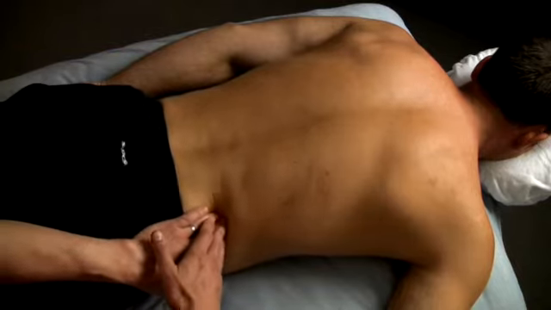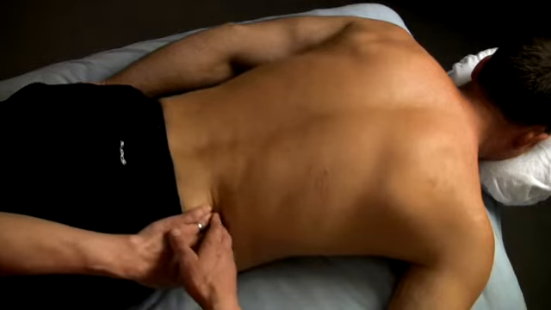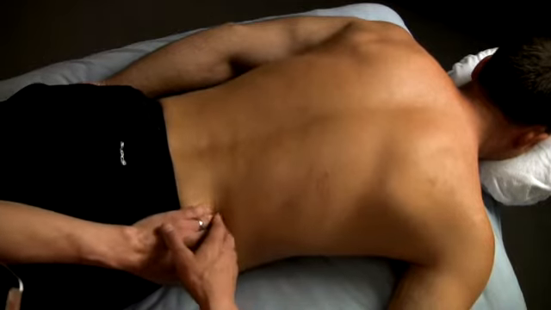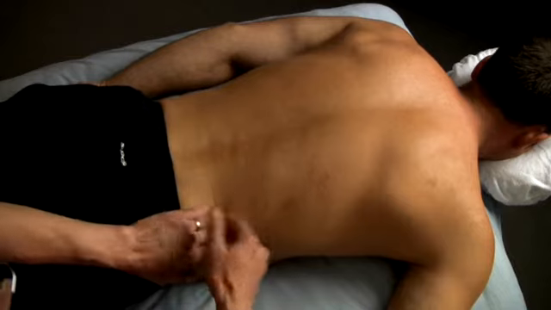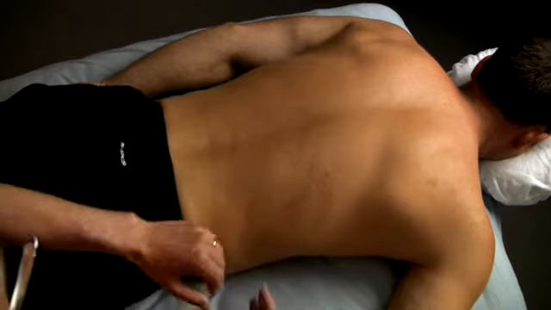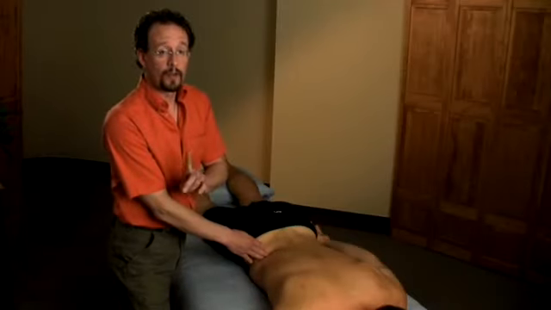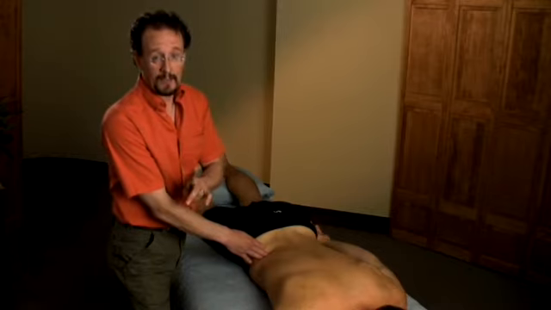And go ahead and relax. Good. And now with the tissue relaxed, I can really get my finger into this space between the bottom of the rib cage and the top of the pelvis. Now, let's figure out where the erector spinae are in the midst of all this.